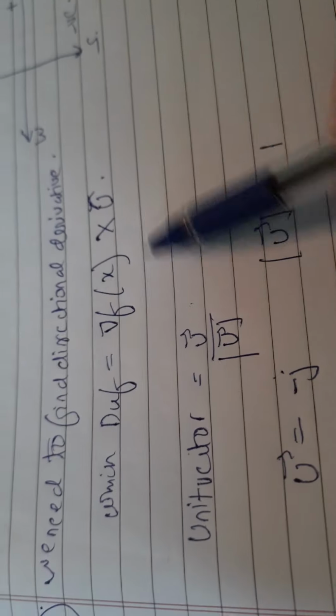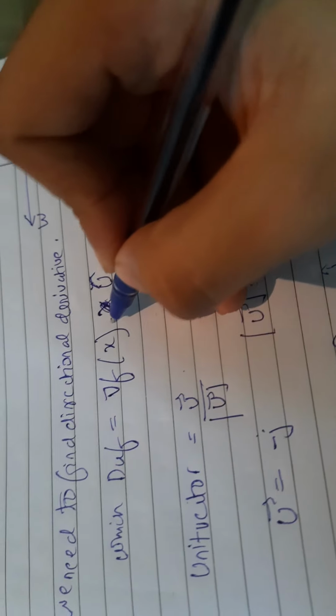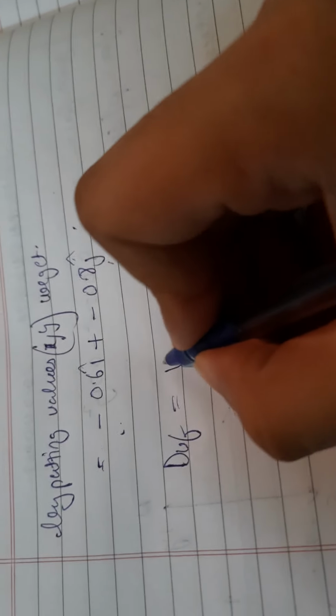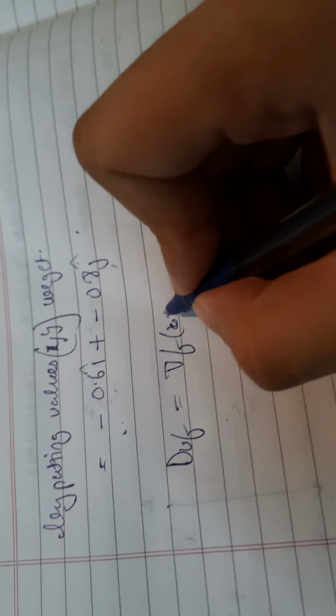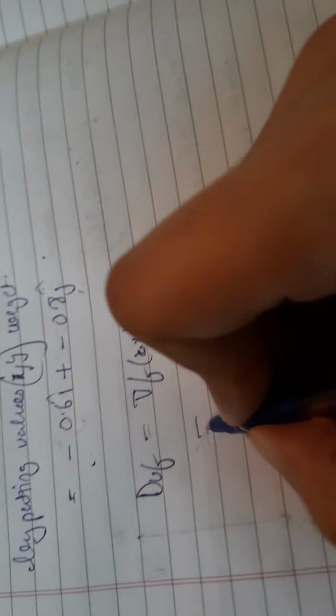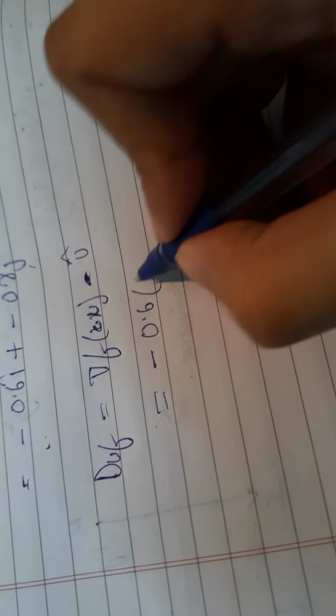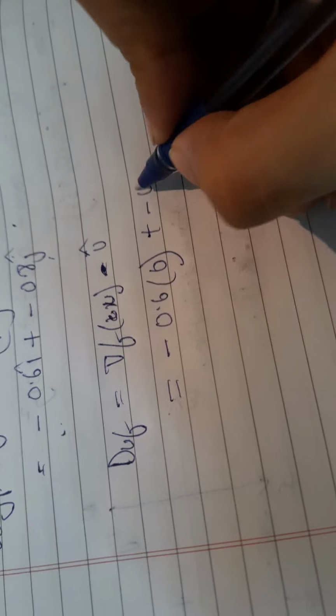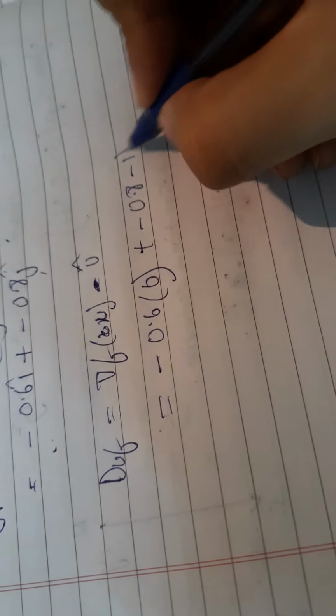Now we got this and this, and we just have to multiply. It's not a cross product, it's a dot product. So if we take the dot product, the directional derivative of the function, del f into the unit vector, we get minus 0.6 into 0 plus minus 0.8 into minus 1.